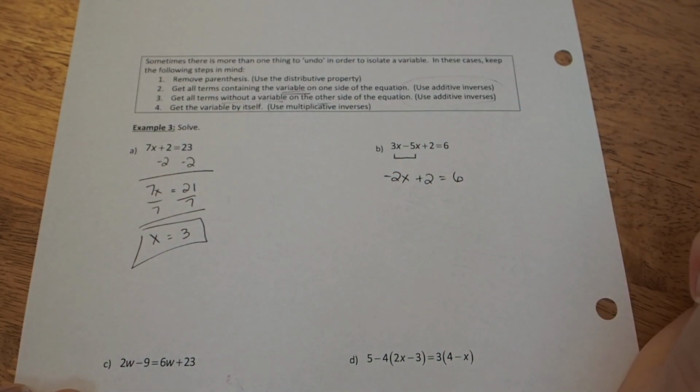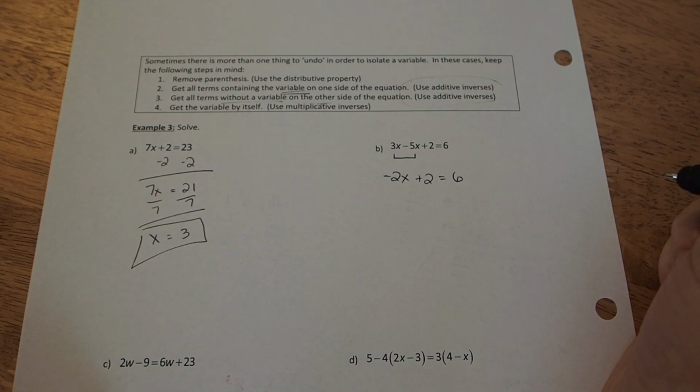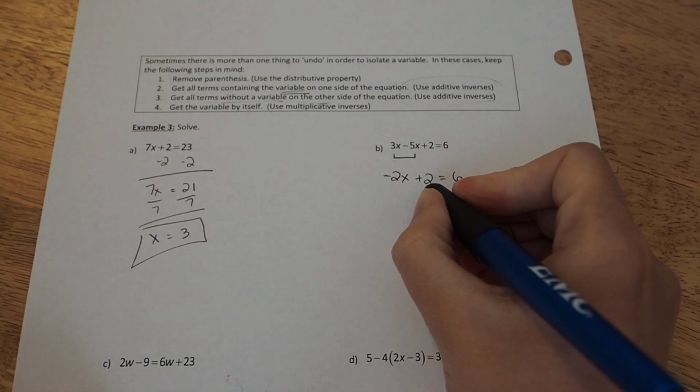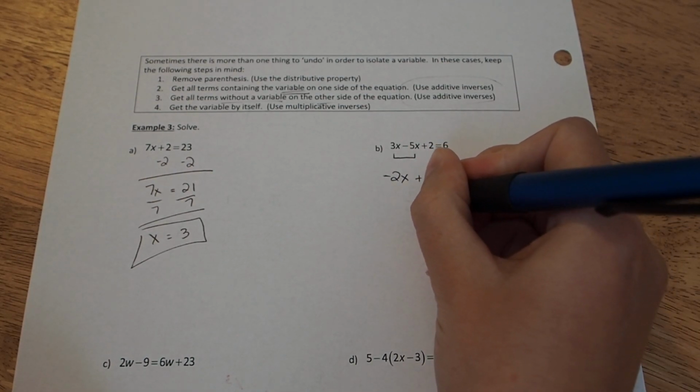That was a simplified step, not one of the solve steps that I needed an opposite for, since they were already on the same side. Now, I want to move 2x to the other side. That's when I go ahead and use opposites.